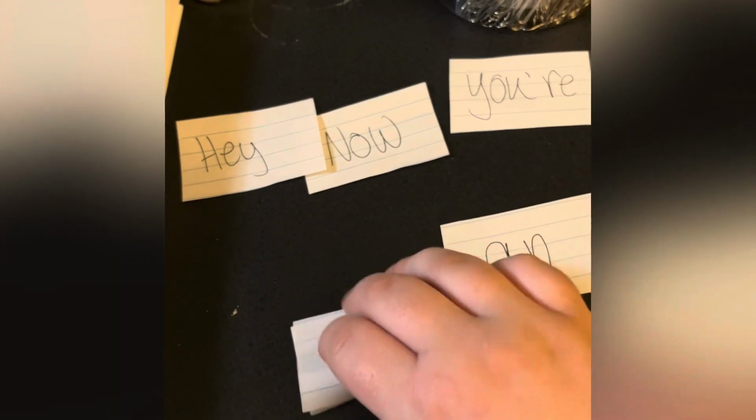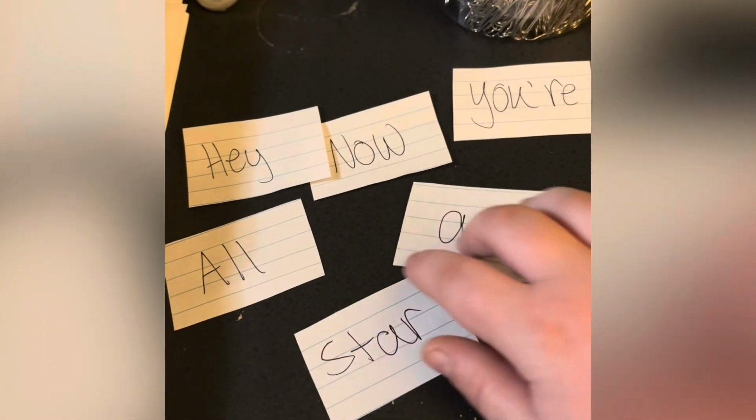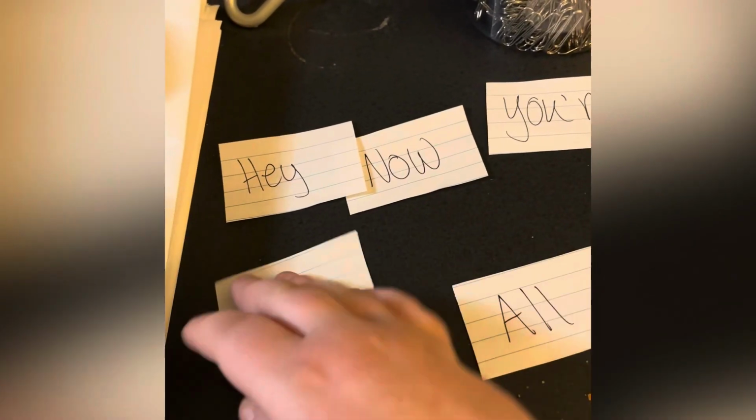Okay, already not as many pieces of paper. Hey, now you're an all-star. Bonus points if your student can identify the song.